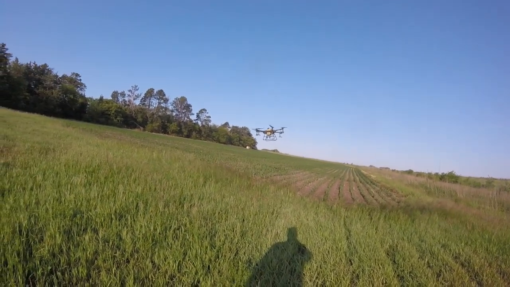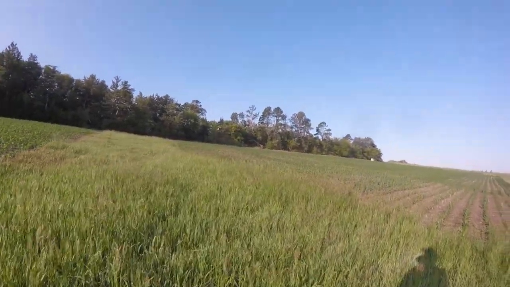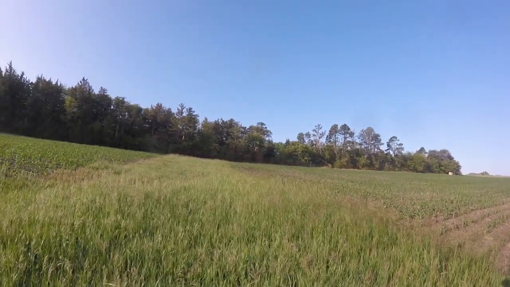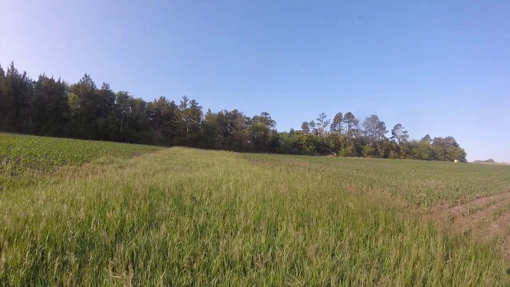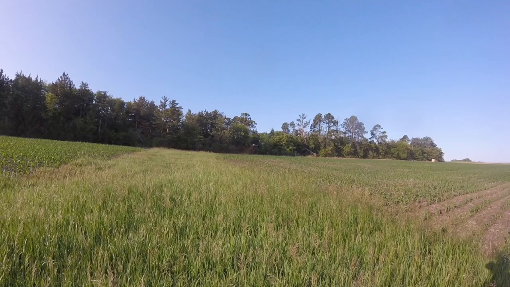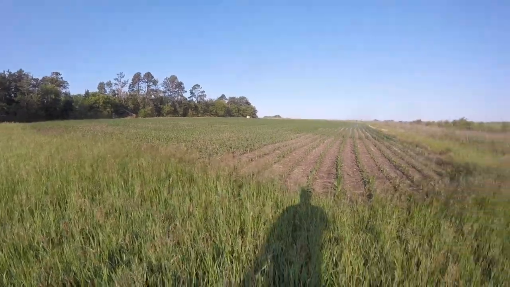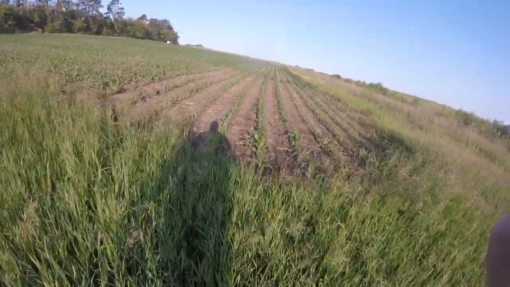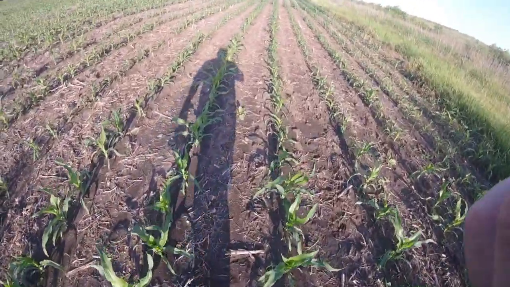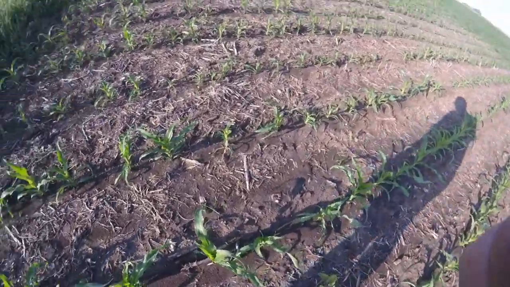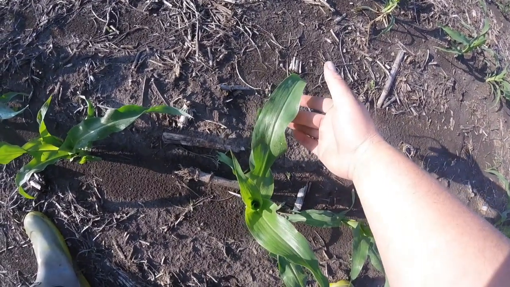It's going to turn here. We waited for the dew to kind of burn off, and you can start to see that it's gotten really good droplets.